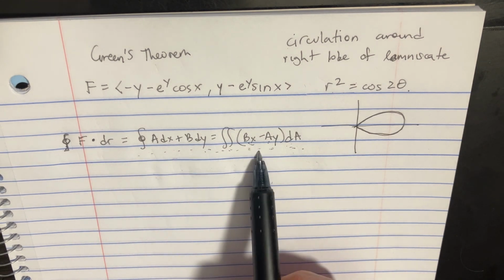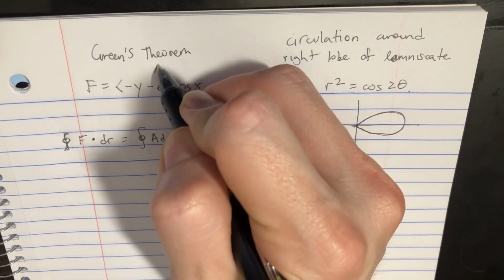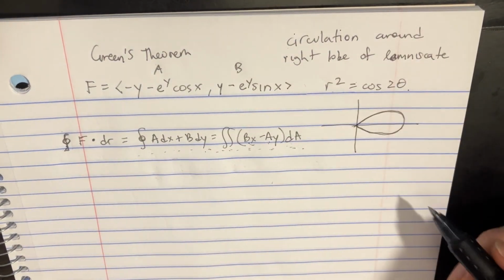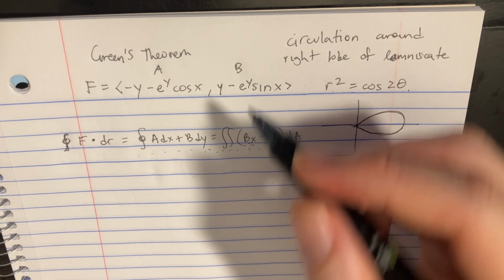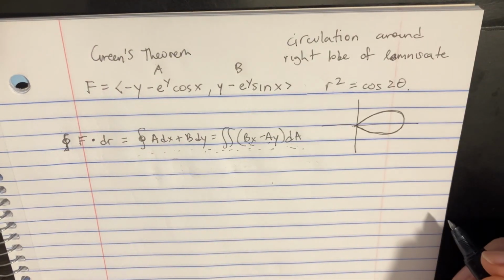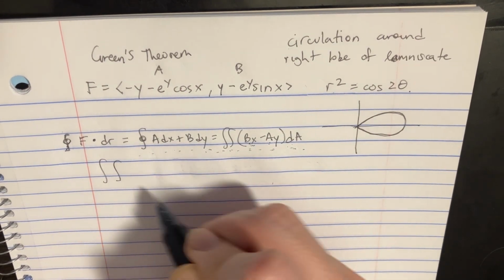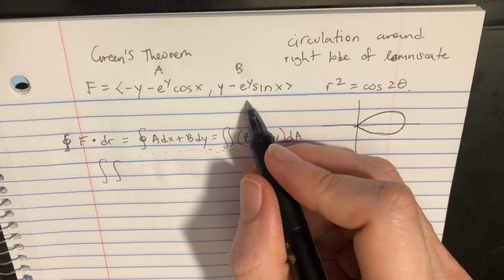Now, which one of these looks somewhat familiar to what we've got over here? If I call this A and this B, then maybe I can take the partial with respect to x on here and the partial with respect to y on here, and I can try to solve that. So let's set up a double integral, and we're going to take the bx on this side.